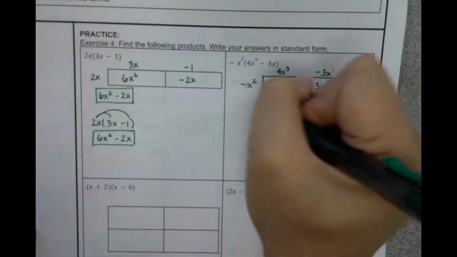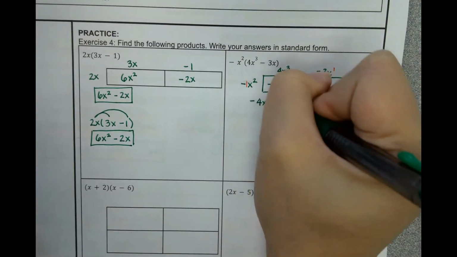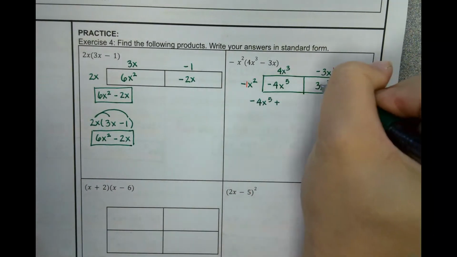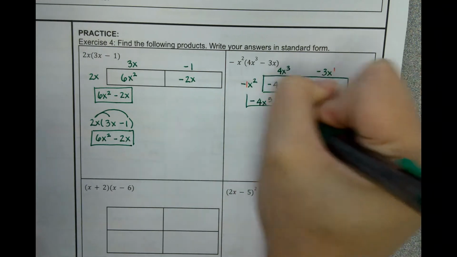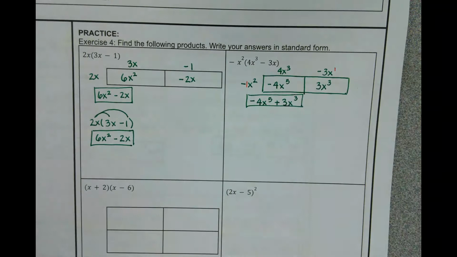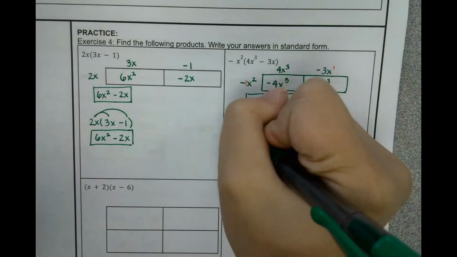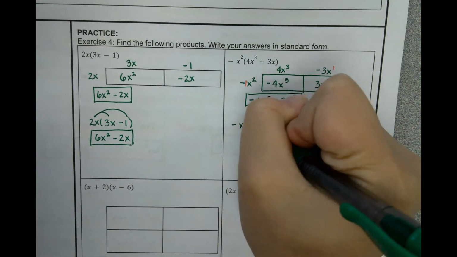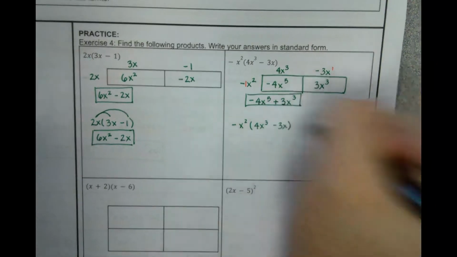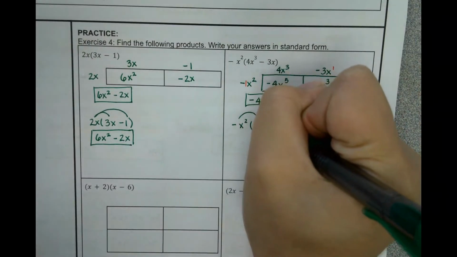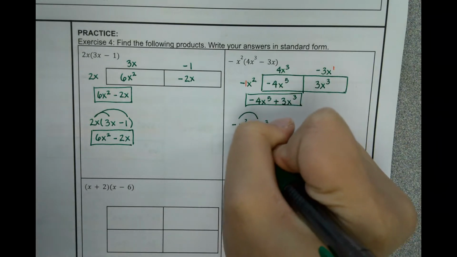Okay. Then all I have to do is rewrite it. Okay, so since this is positive, that's why I'm writing it as a plus, and this is my final answer. Okay. The other way we can do it is distributing. Right? So negative x squared times 4x to the third is negative 4x to the fifth.